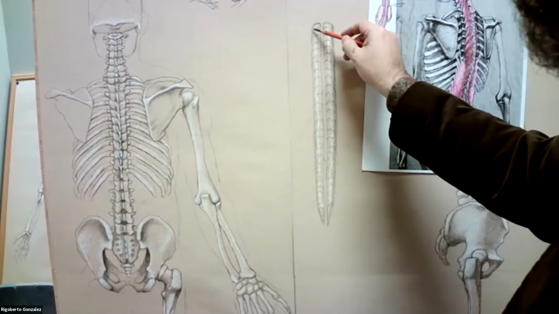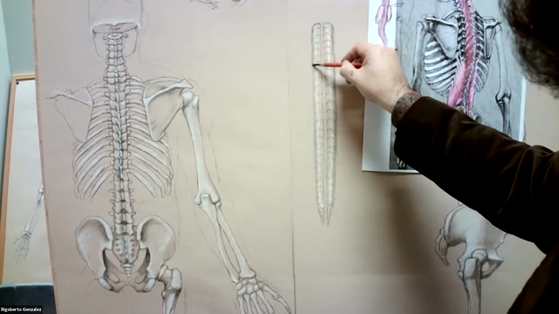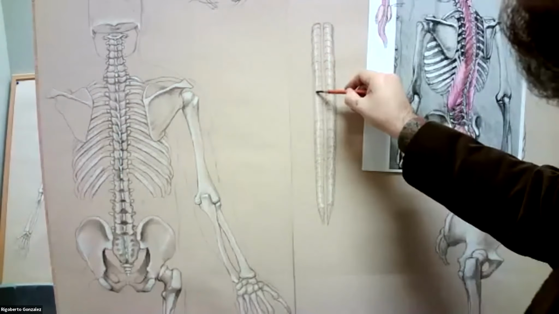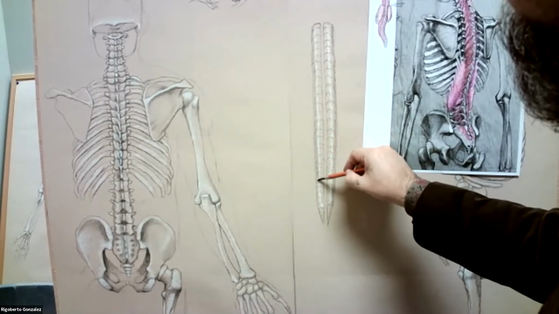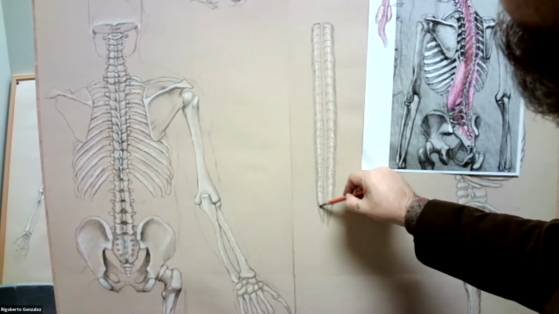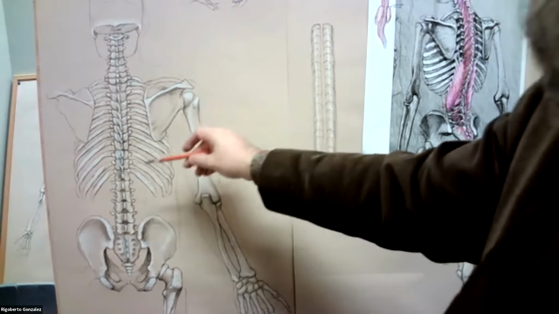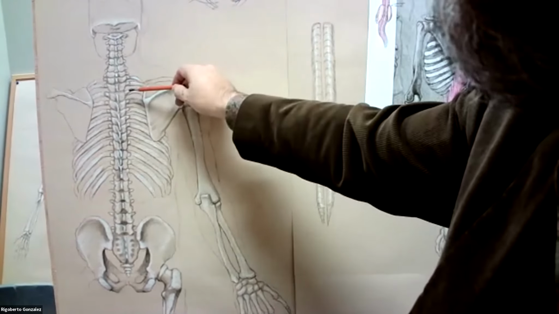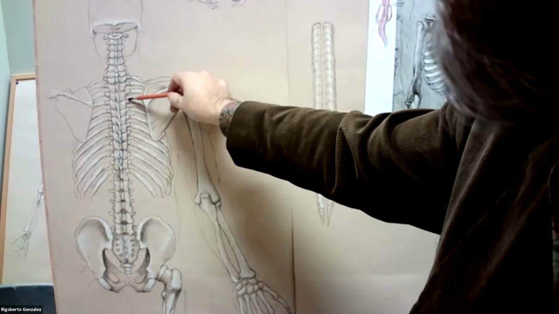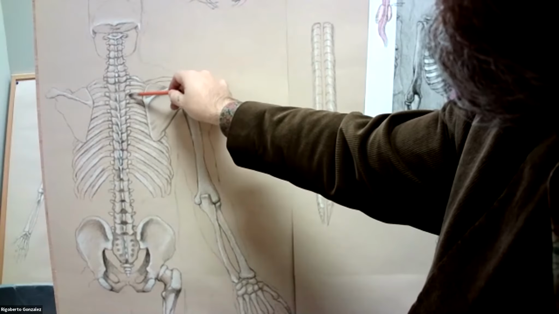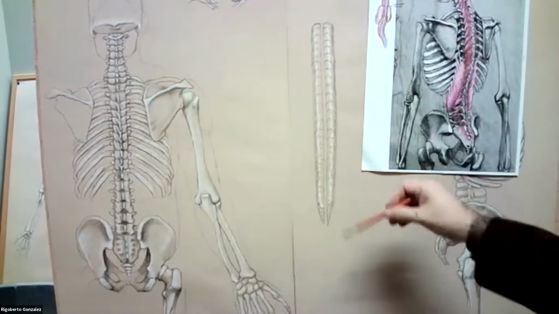And that's just to keep it simple. I mean, there's more muscles that make up this mass. These are the transverse processes. So there's muscles that go from one transverse process to the other. But we're just going to group them into this here.